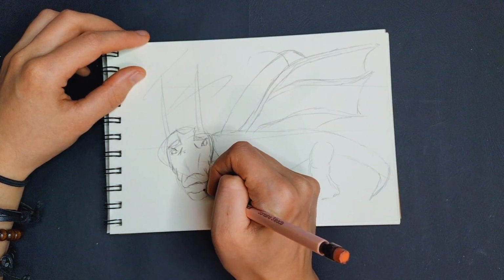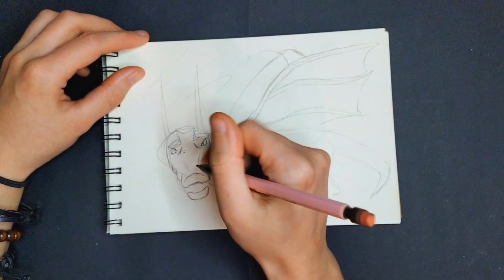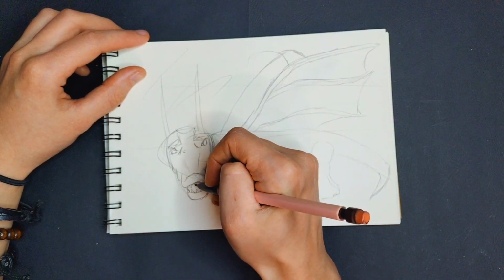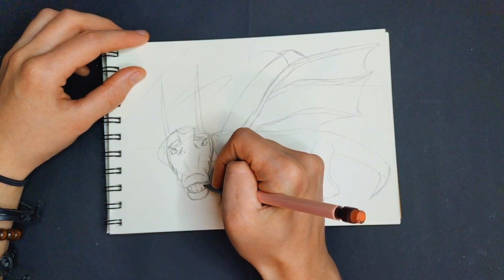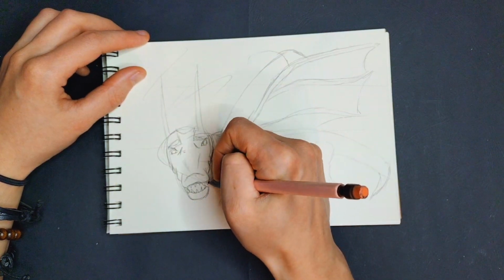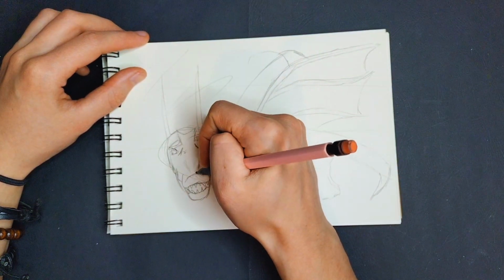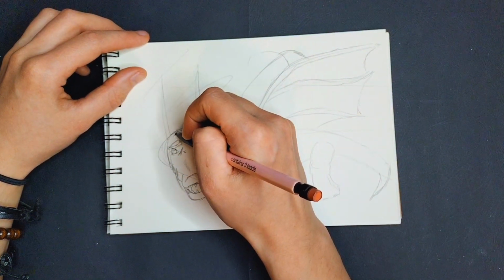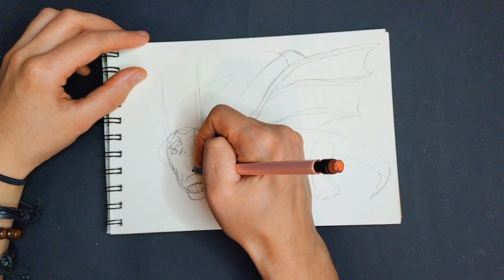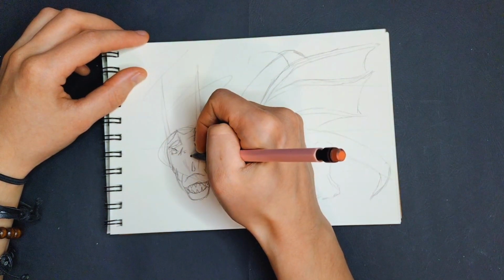Let's have it slightly open, so he's getting ready to blow a big plume of fire out of his mouth. So we're just going to fill in some teeth that look painful for his jaw to close actually. I think because he's got two horns on the top of his head, I'm going to put a couple just on the bridge of his snout, his nose.